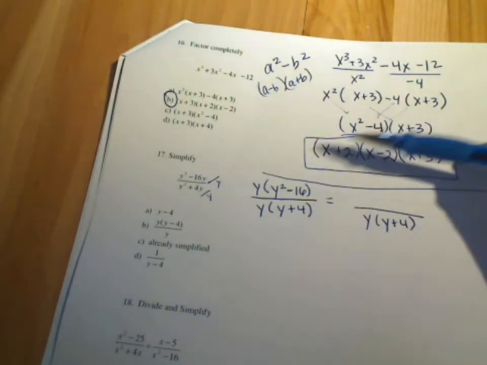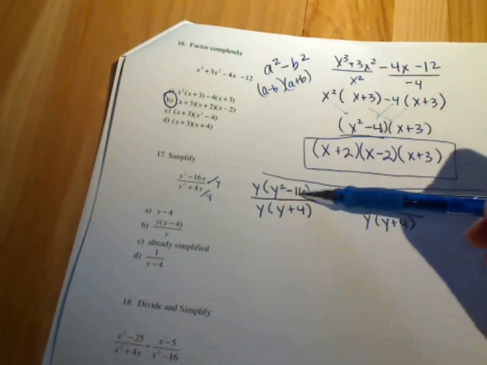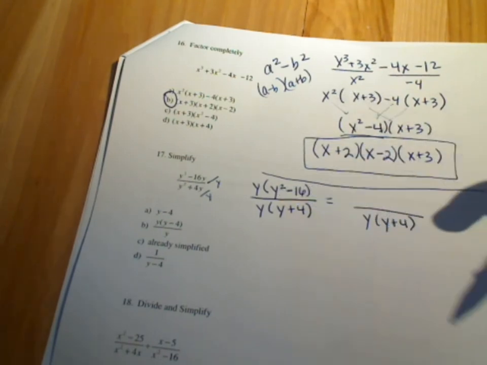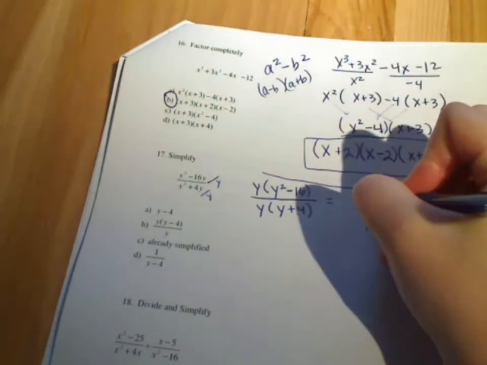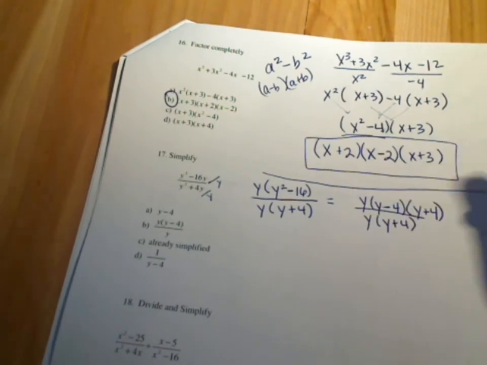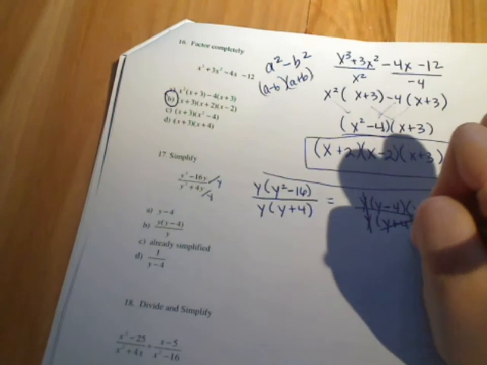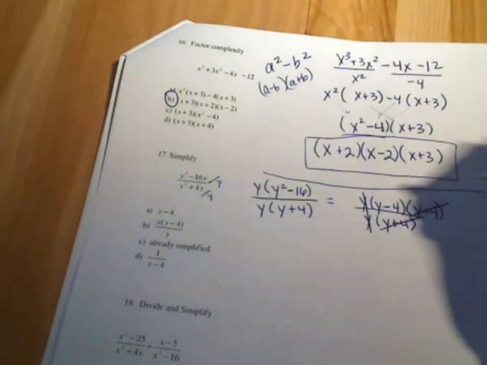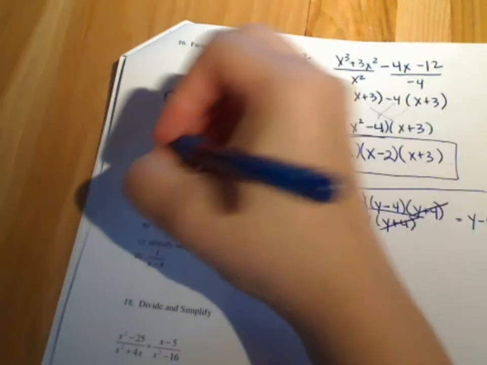Now the top is actually one of those special ones that we just did right here. Perfect square with a subtraction sign in between. So I have y sitting outside. I have a y minus 4 and I have a y plus 4. The y plus 4 over y plus 4, top and bottom, cancel out. You're just left with y minus 4, which is letter A.